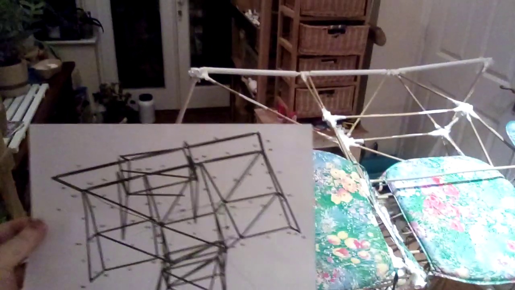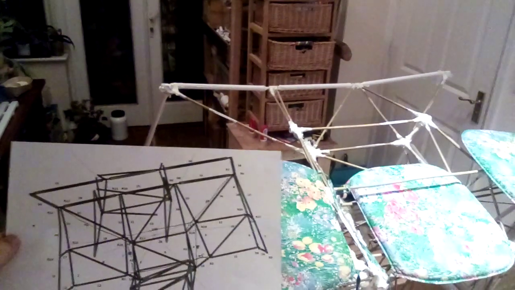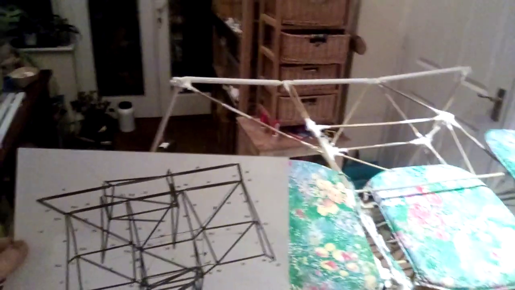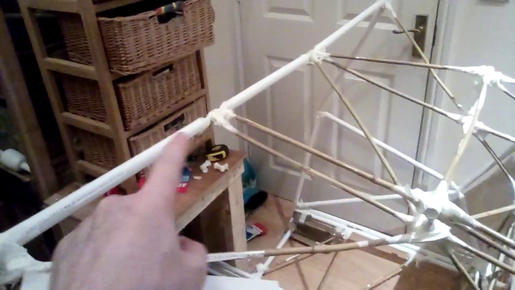Okay, you can see the triangle portion at the front now. This is the tetrahedra I was talking about in the CAD video. 1, 2, 3, this one here, and likewise on the other side.